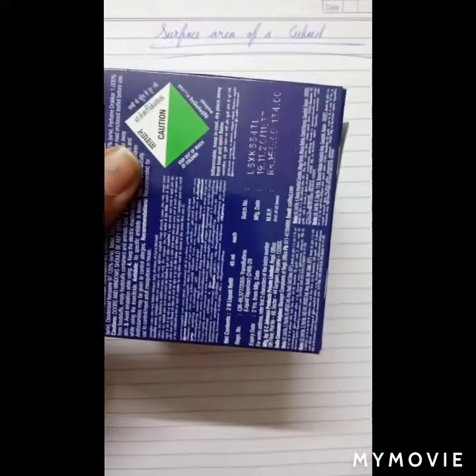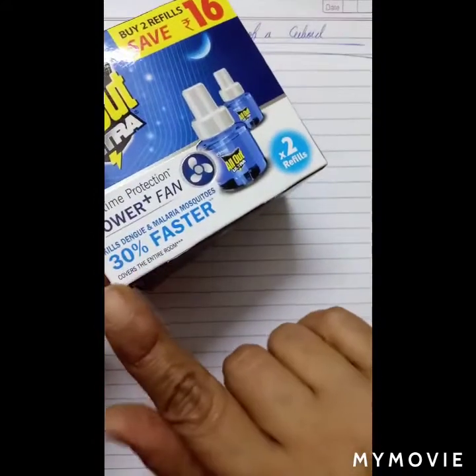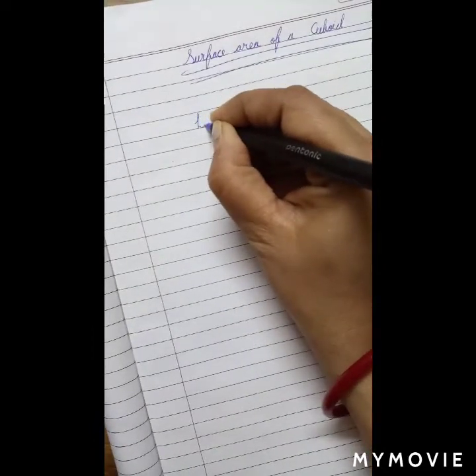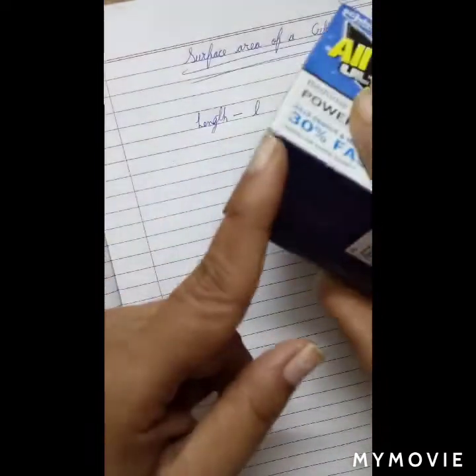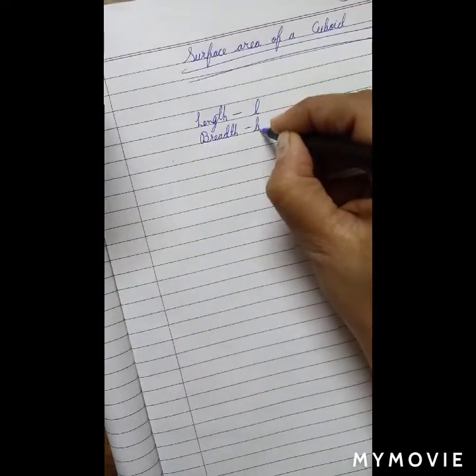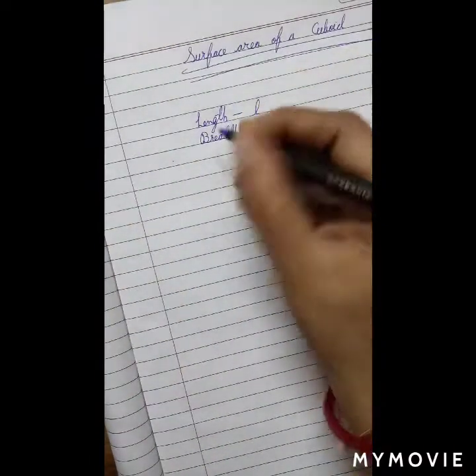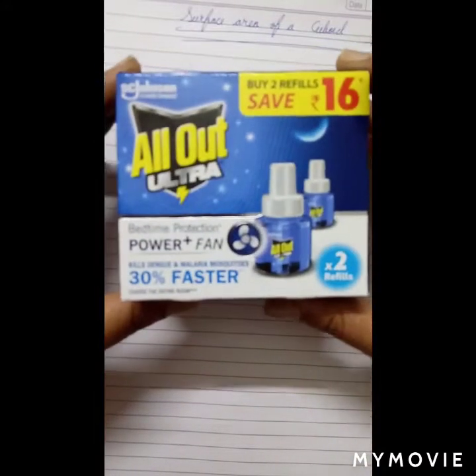So let's begin. As we can see, this cuboid has three important parameters. This edge is the length of the cuboid. So we have three parameters. The first parameter is length. Let's call it L. And now we have this edge. This is the breadth. Let's call it B. And now we have this parameter. This is the height. Let's call it H. Now this cuboid has 6 faces.